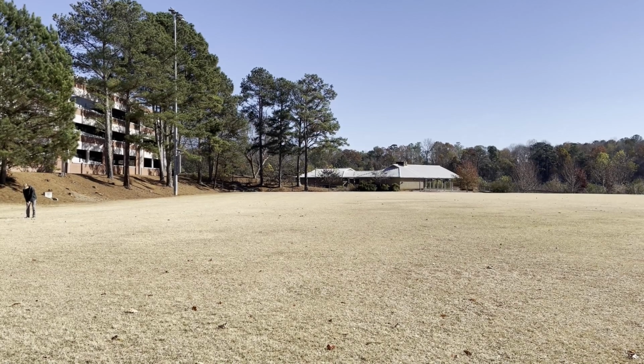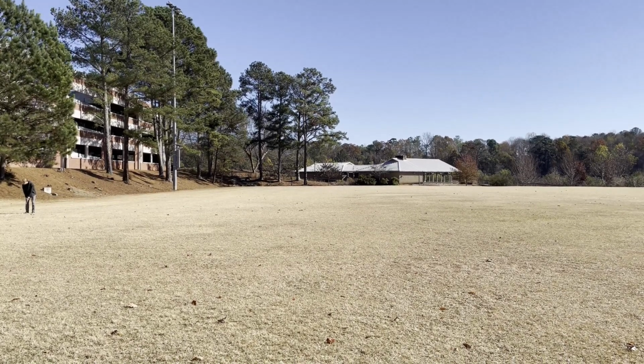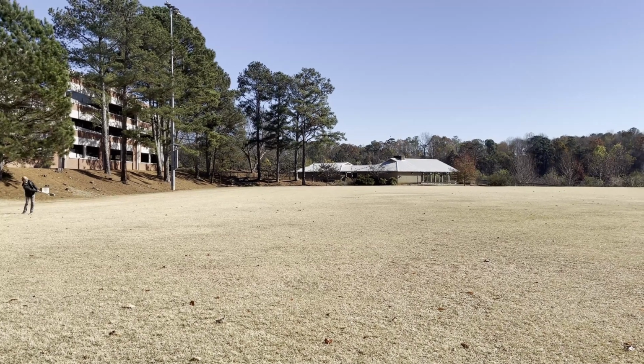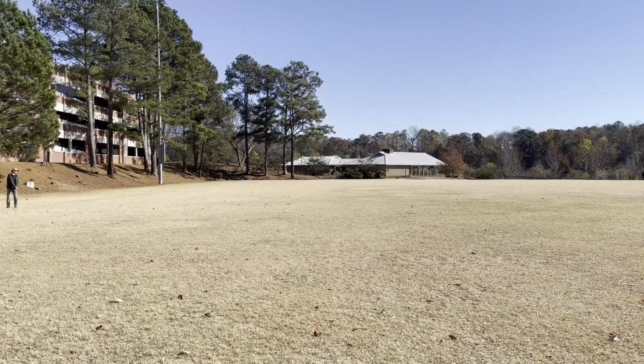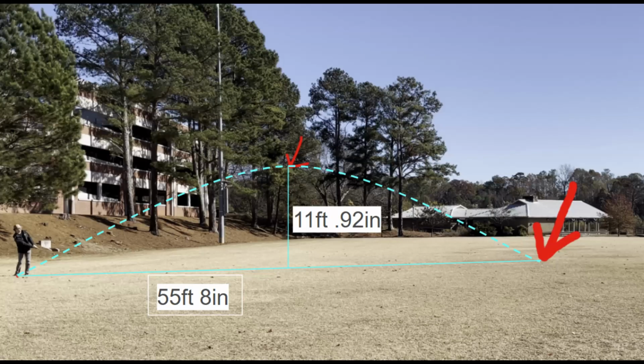Next up, we have the 56-degree wedge. Using the video, we were also able to determine the time the ball was in the air using the same methods as the 60-degree club, only this time we determined the velocity to be around 54 feet per second, which will be significant later.